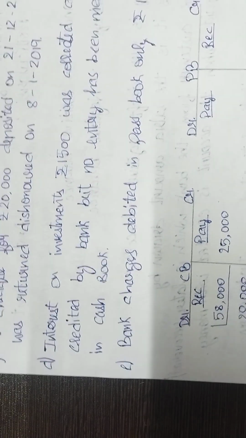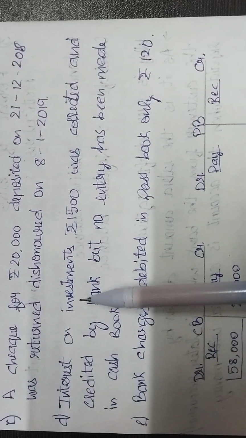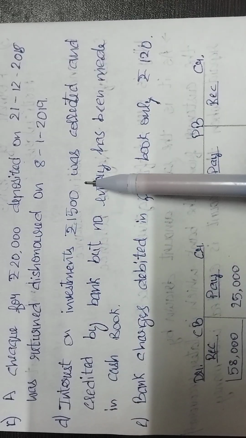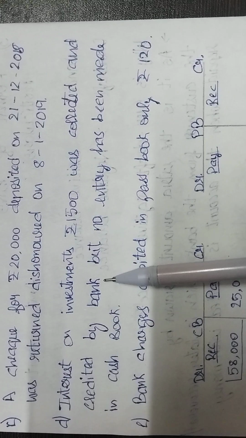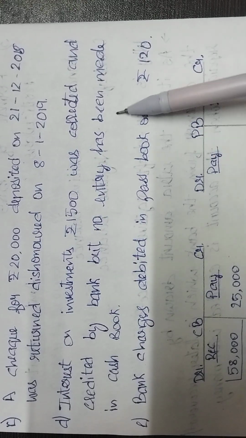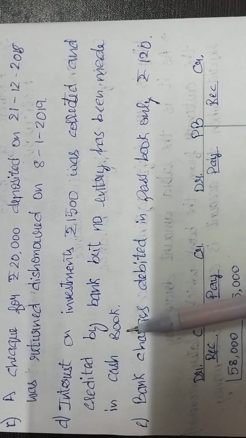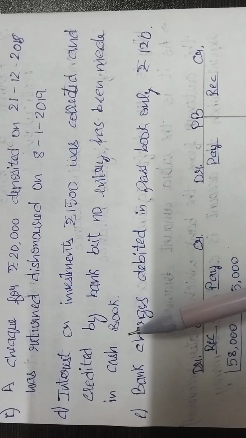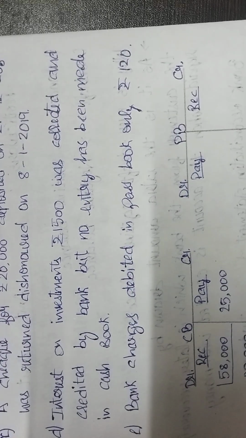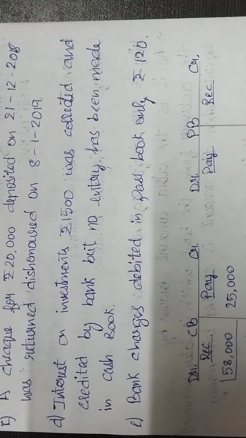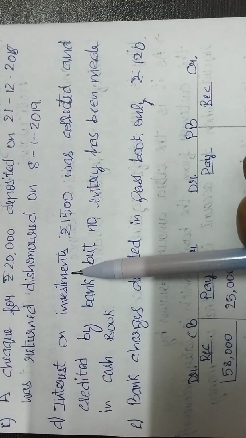Next, interest on investments 1500 was collected and credited by the bank, but no entry has been made in cash book. So as no entry has been made in cash book, the entry has to be made in passbook. That is clearly understood. But on which side? Interest on investments.